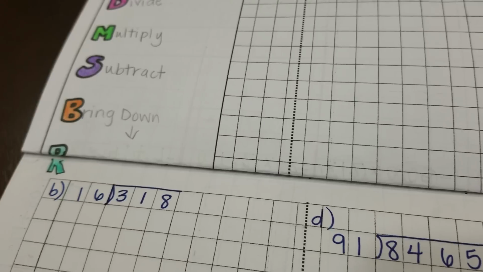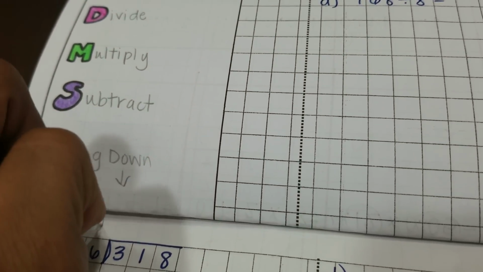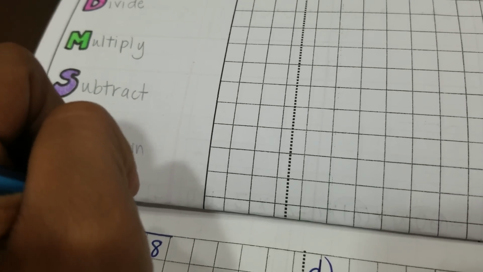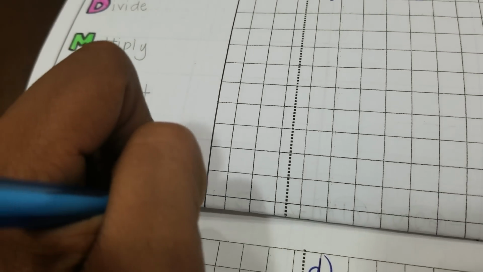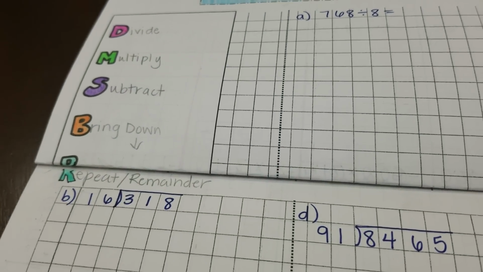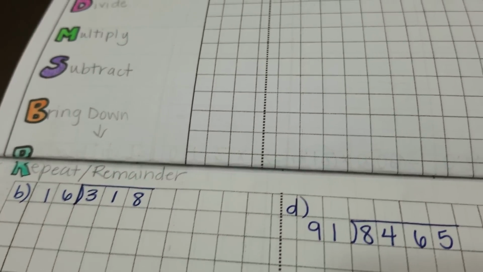And the R is for repeat or remainder. So we will repeat till we run out of numbers, and then in that case we have something called a remainder. It is what is remained. How many other parts do we have that's not quite enough to make one whole?